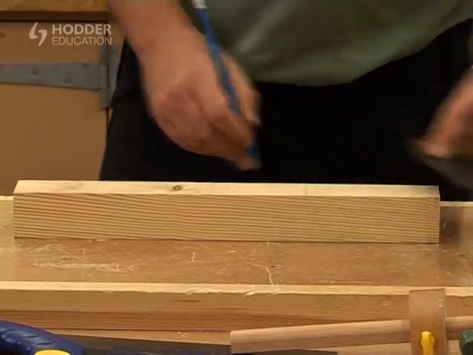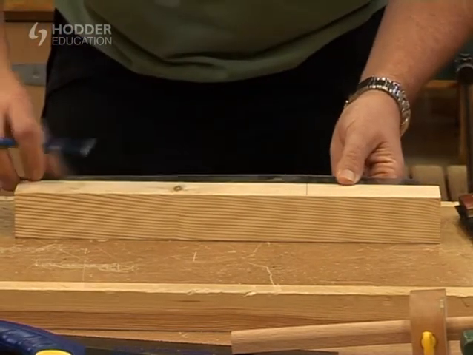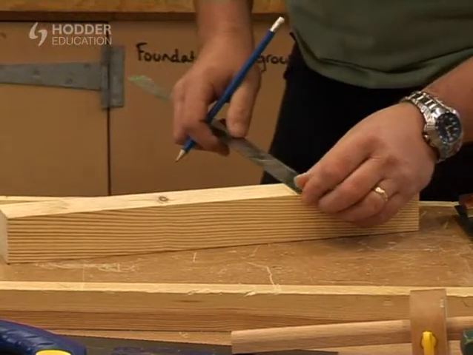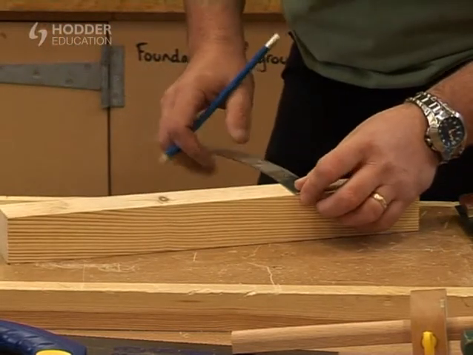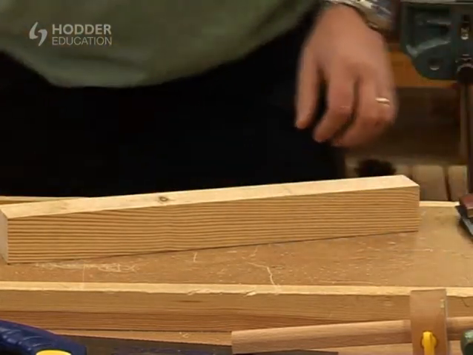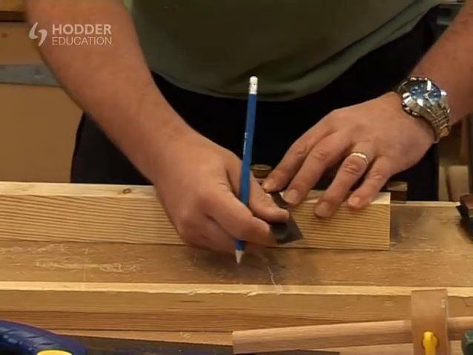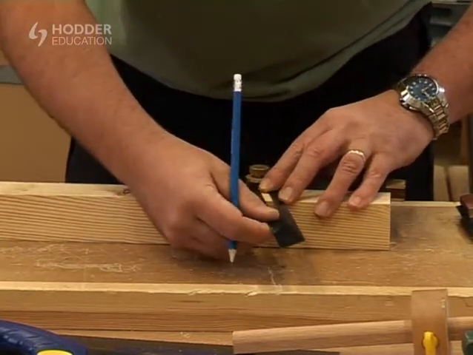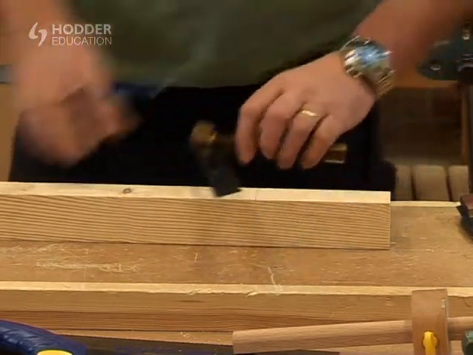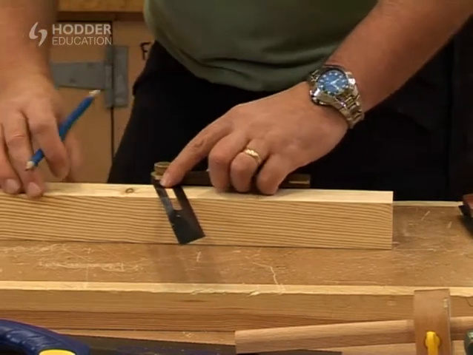Use a tri-square and sliding bevel to mark out the required dovetail angle. It's common practice to use a ratio of 1:6 for dovetails in softwood and a shallower angle of 1:8 in hardwoods. The sliding bevel can now be used to transfer this angle around the damaged area on 3 sides of the timber.